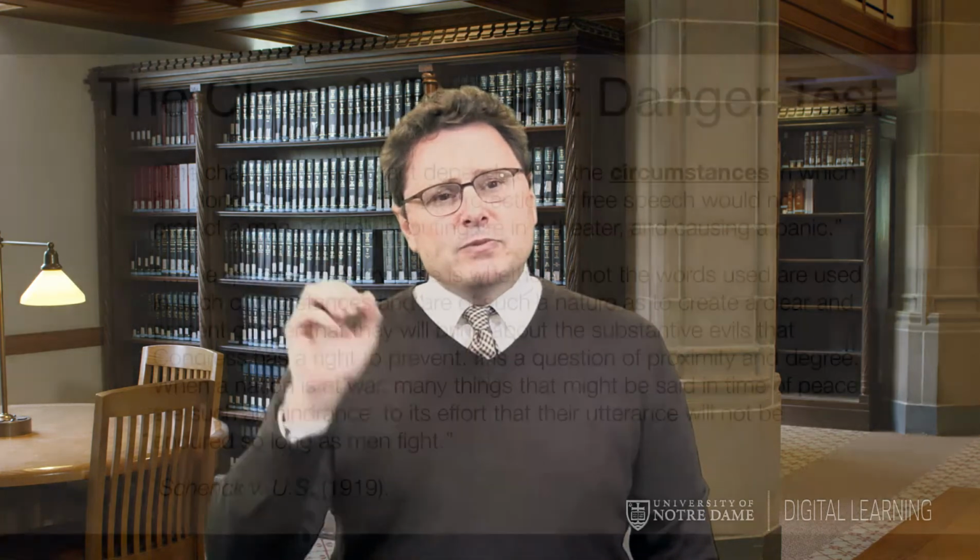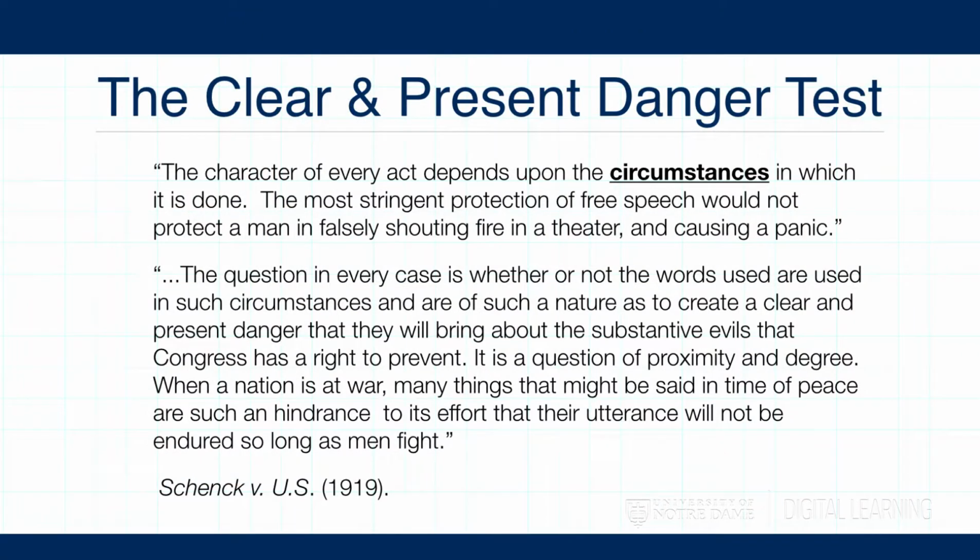So in Schenck, the court makes a move first to focus on the circumstances of speech. As we see, the character of every act depends upon the circumstances in which it is done. Famous lines: the most stringent protection of free speech would not protect a man in falsely shouting fire in a theater and causing panic. So the first important refinement the court is making over the bad tendency test is to suggest, wait a minute, we need to think about the circumstances of a speech act. Where does the speech happen? To whom is it addressed?